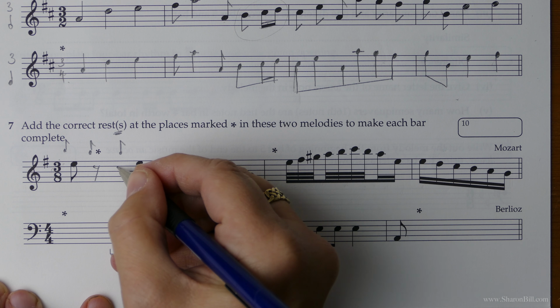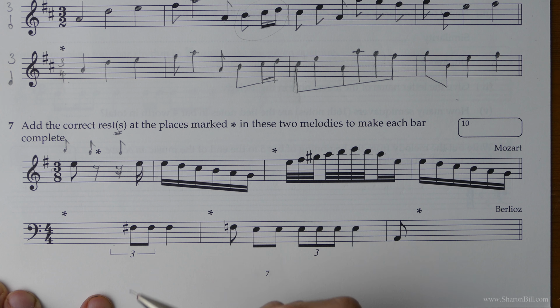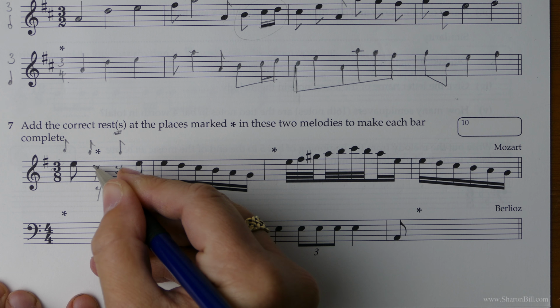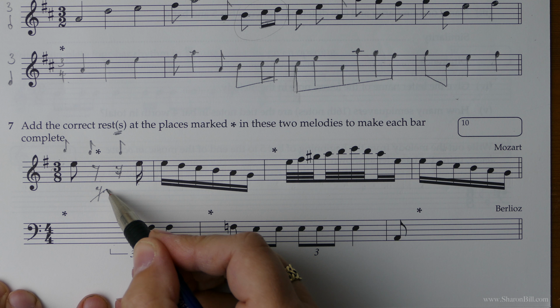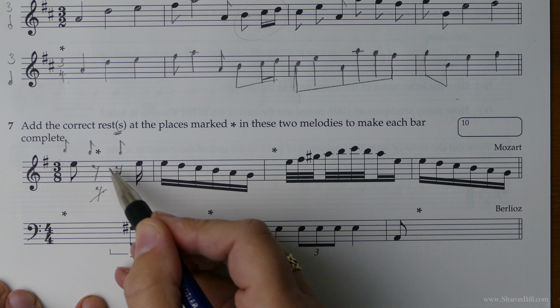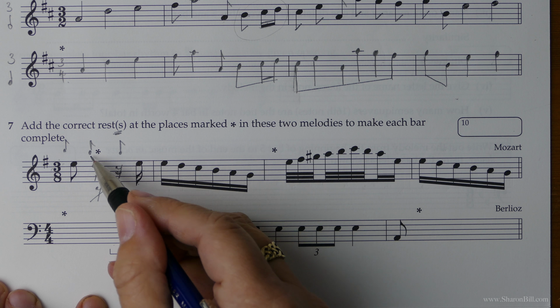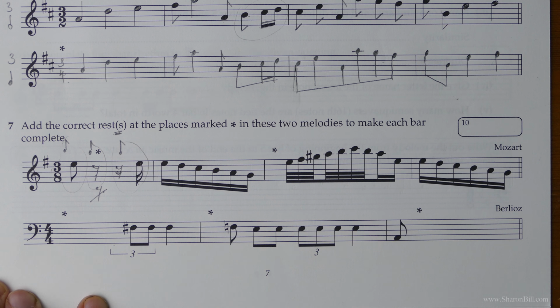So we need that to complete the 3rd beat. It would not be appropriate to do a quaver or an 1/8 note rest and put a dot next to it, because that's not showing every new beat needs a new rest. So we need to show each new beat. So you can see there's beat 1, there's beat 2, there's beat 3. That's what they're asking for.